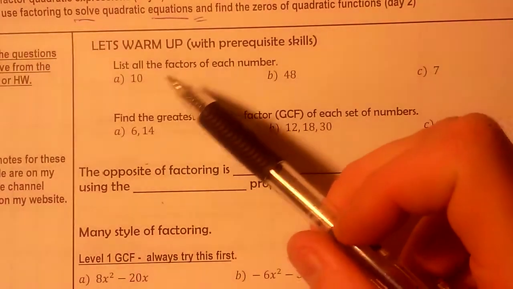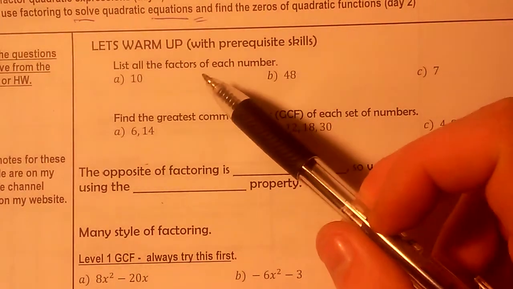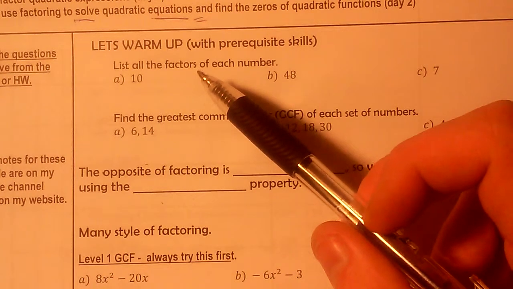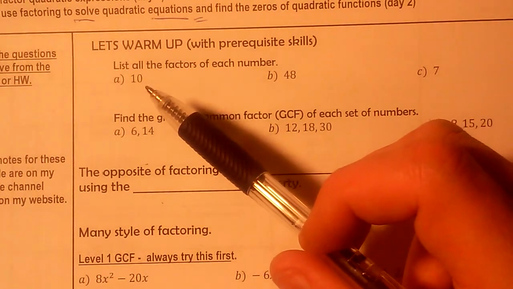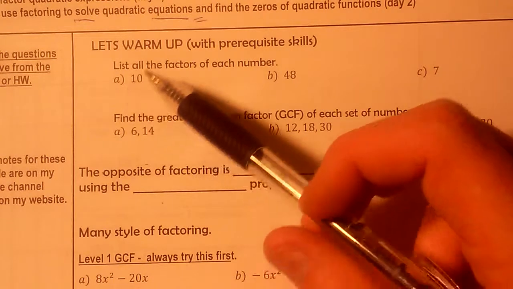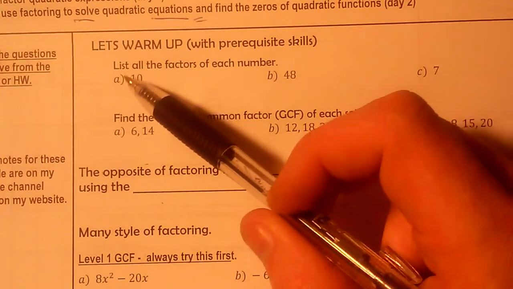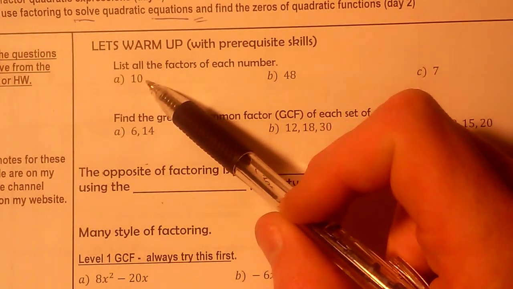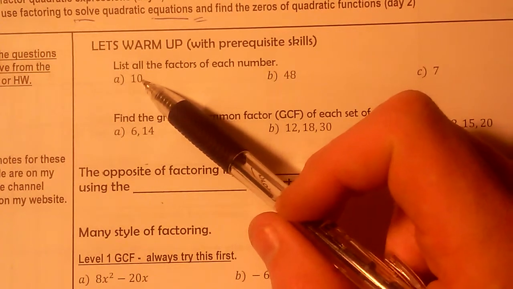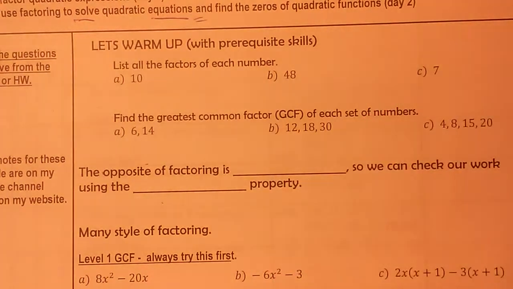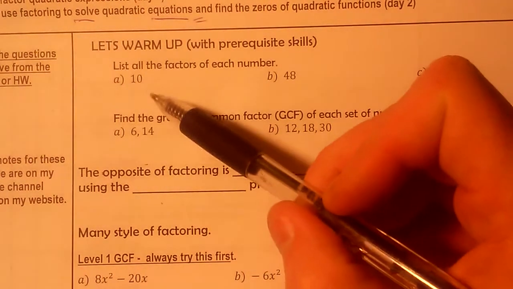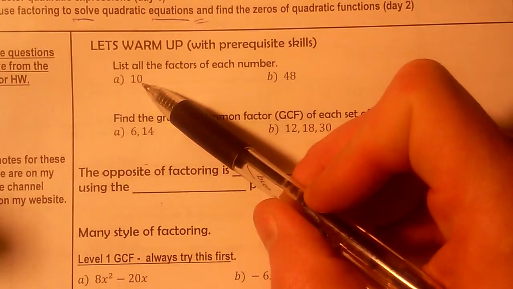All right, so here we're going to list the factors of each number. Factors are the integers that can be multiplied together to get this number, 10, for example, as a result. Another way to think about it in the other direction is things that divide evenly into 10 and give you another integer as a result.